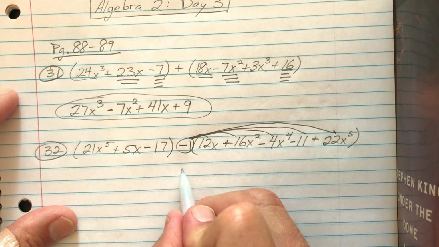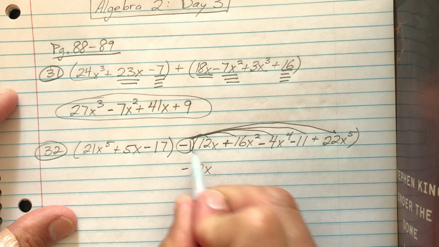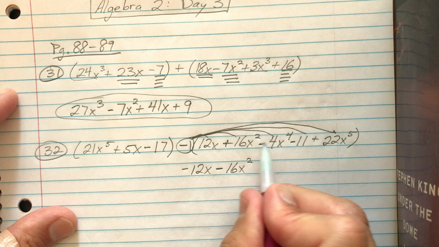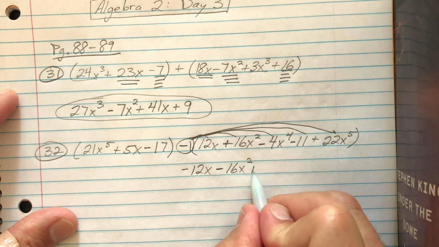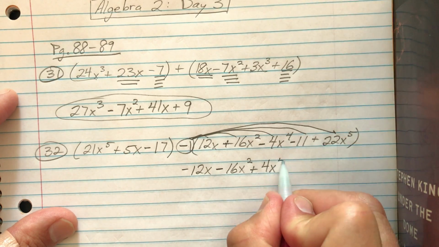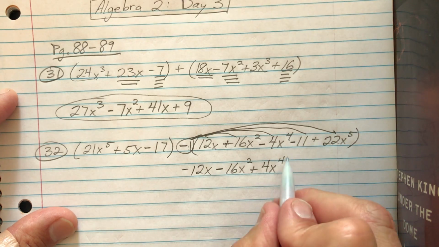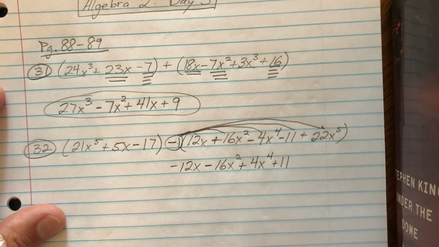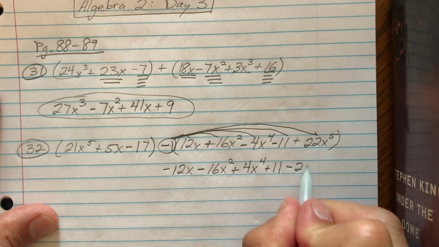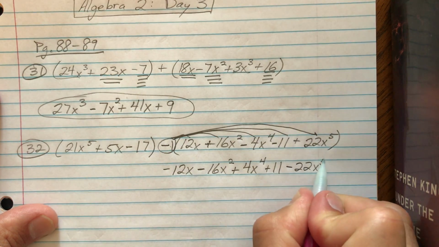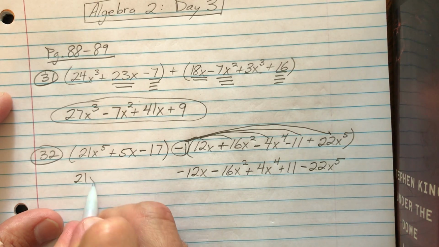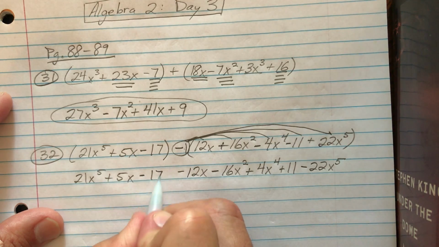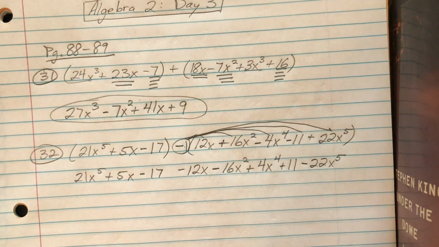So -1 times 12x is -12x. -1 times 16x squared is -16x squared. -1 and -4x to the fourth is positive 4x to the fourth. -1 times -11 is 11. And -1 times 22x to the fifth is -22x to the fifth. And this first polynomial you just copy over. So now it's an addition problem basically.